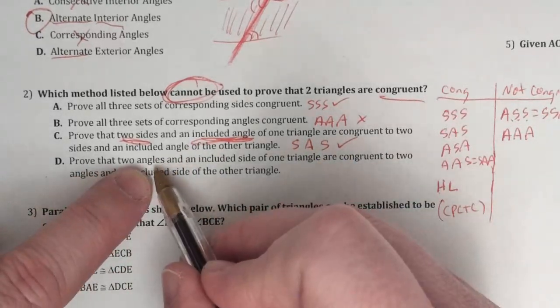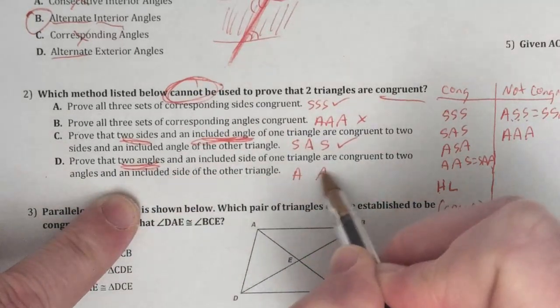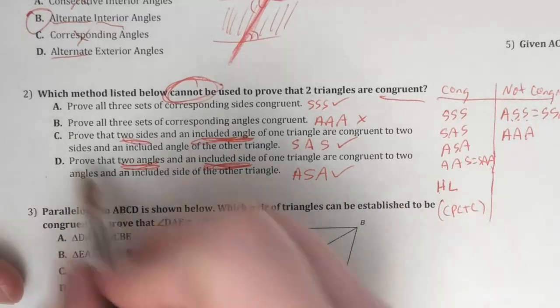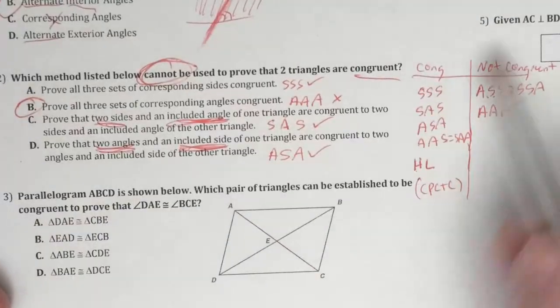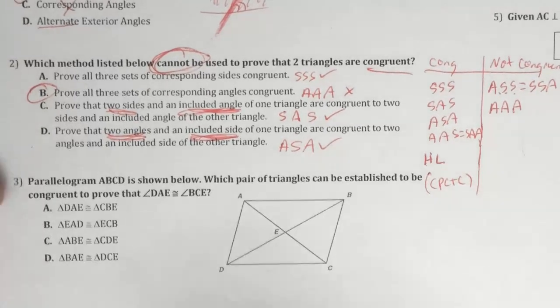And then prove that two angles and an included side. So we have two angles, A, and an included side. That means that S is in the middle, and that's also okay. So the only one that did not work was B, and here were the reasons right there. All right, and number 3.